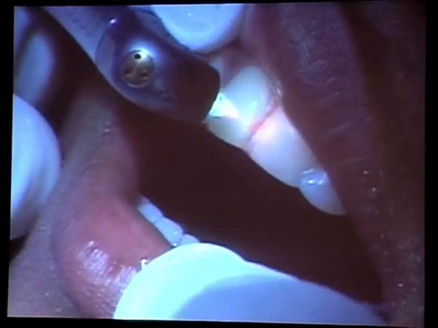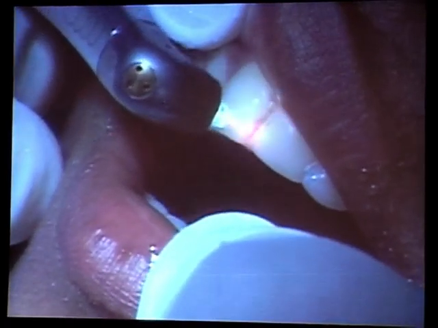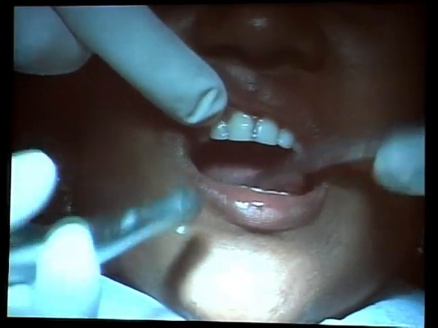And you can see how quick that is. We can go up to 8 watts with this laser. So as you can see, a little part of the filling is gone already.